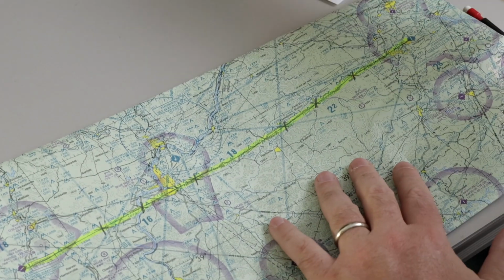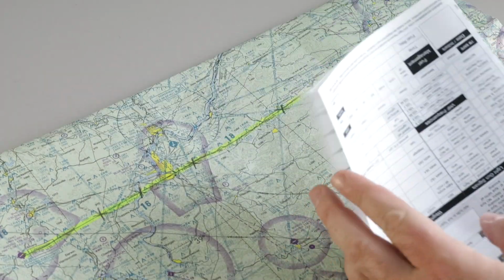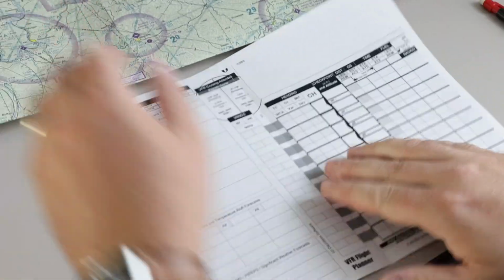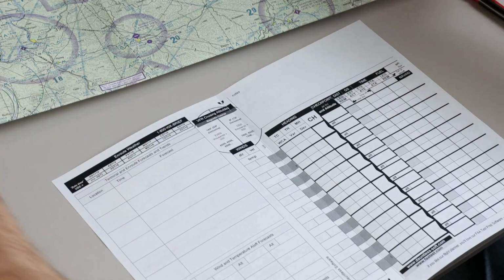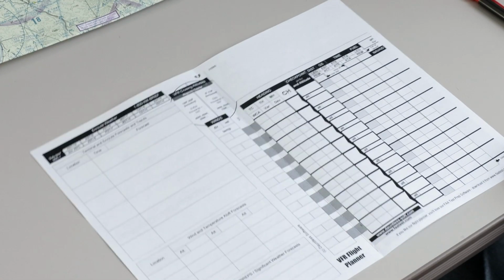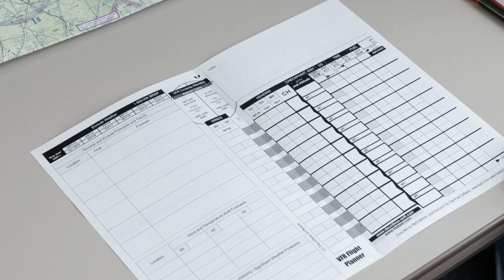So the next thing we want to do is start filling out some of this data here on our nav log. Now, there are several of these available on the internet. This is the one I prefer. It's from dauntlesssoft.com.